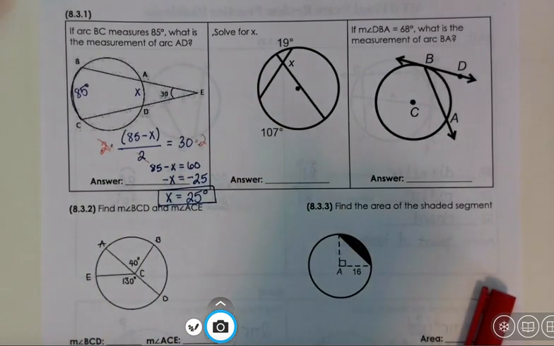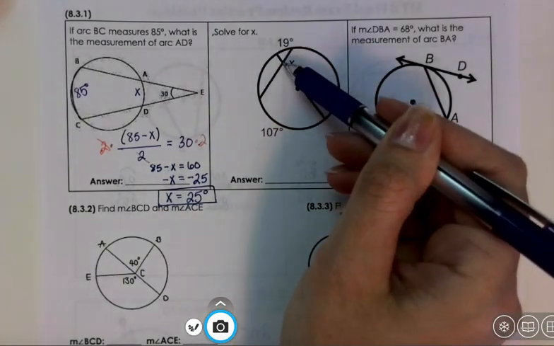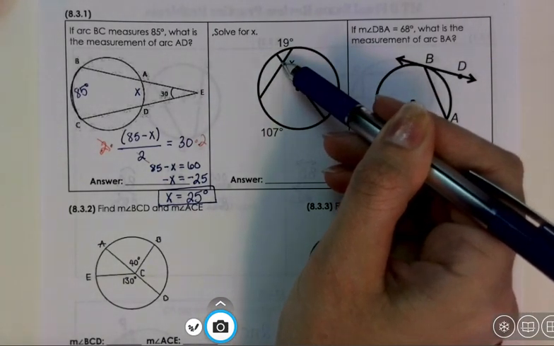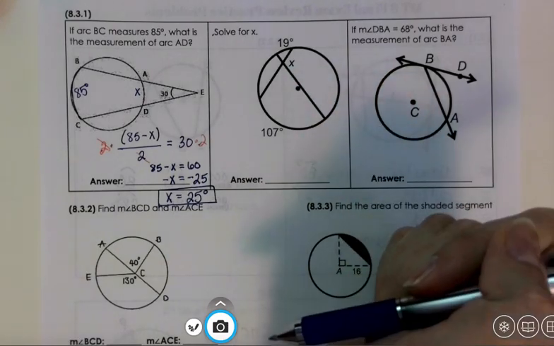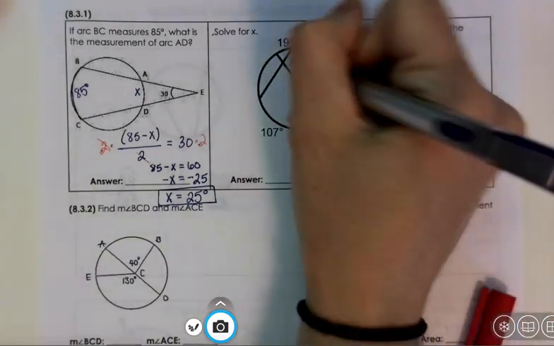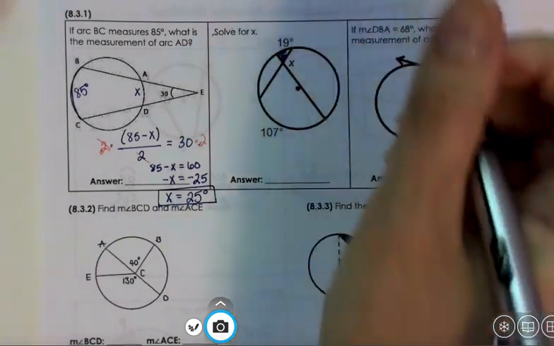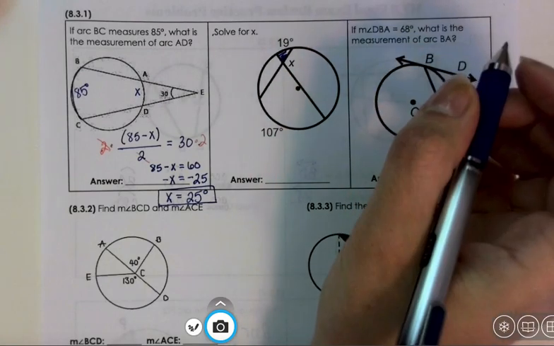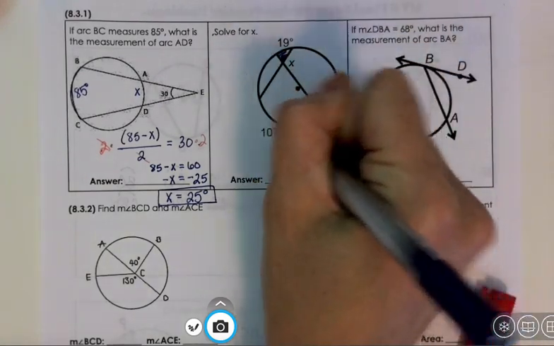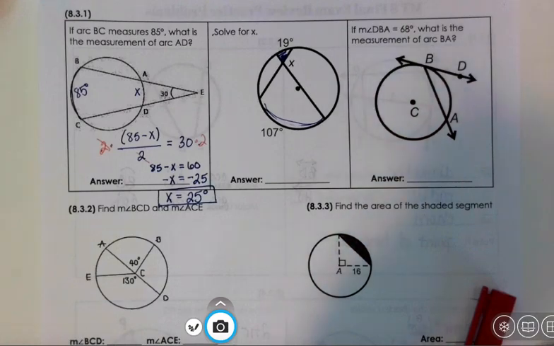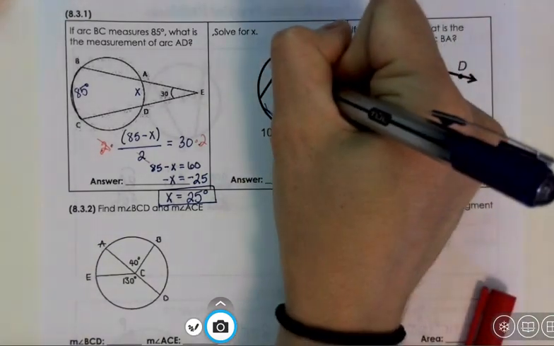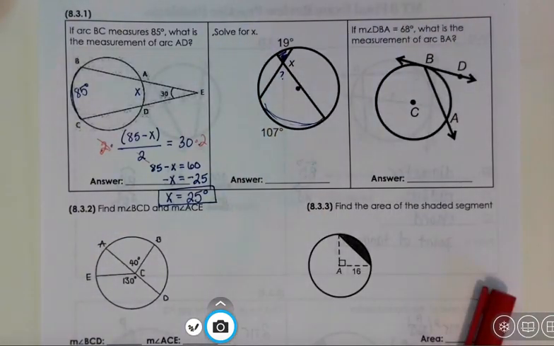Looking at the second one, these two lines intersect on the inside of a circle, not at the center. So I know that I can add this measurement as well as this measurement over here together and divide by 2, and that will give me this question mark.